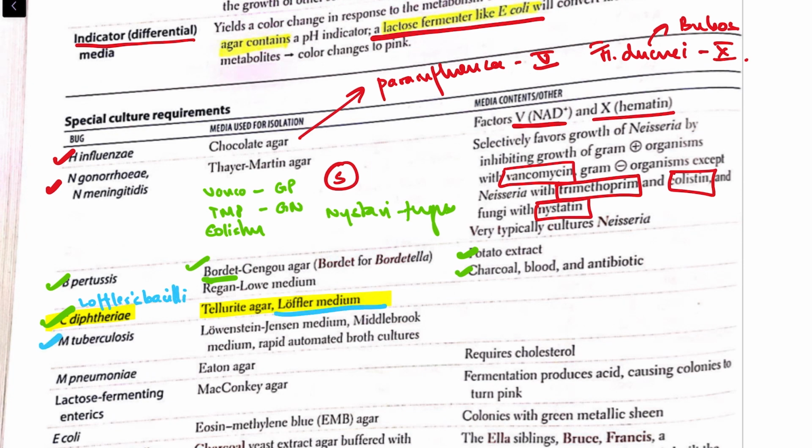Then tuberculosis, Lowenstein-Jensen medium. This everyone knows. LJ media. Okay. Other media, Middlebrook media. This is a liquid media. And then there can be rapid automated cultures like BACTEC, right? Colorimetric or fluorimetric. Then Mycoplasma pneumoniae, okay, it also has a name, Eaton agent. So it is easy to remember the culture media, which is the Eaton agar, and remember that it has cholesterol, which is a requirement of Mycoplasma pneumoniae.